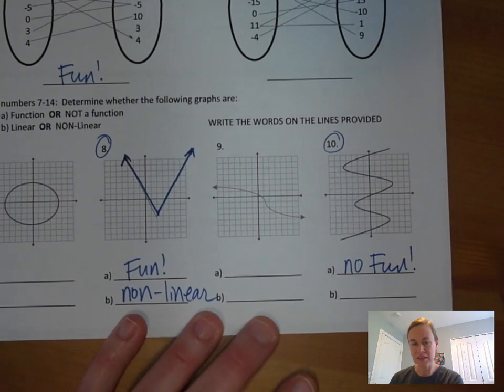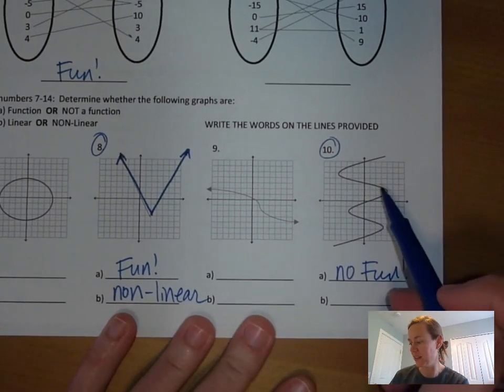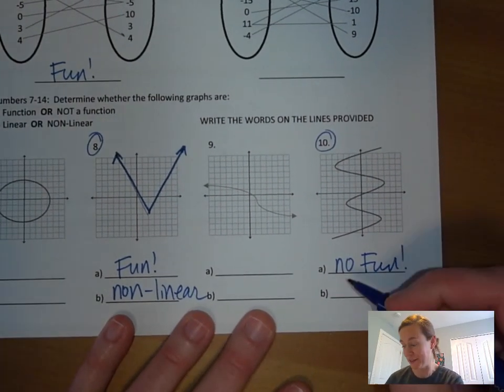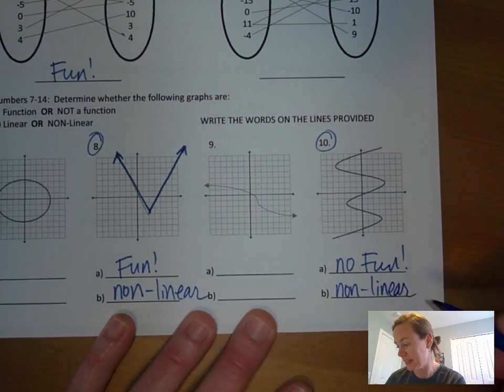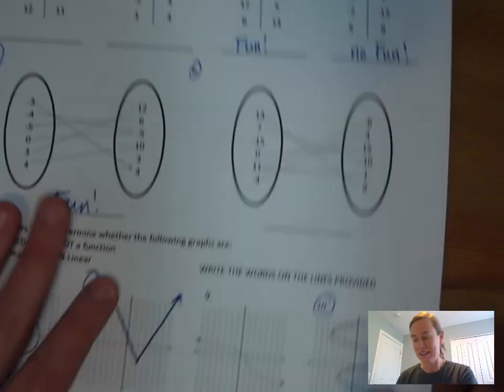And then as far as linear or nonlinear goes, well, is this a straight line? It's a curve. Definitely a curve, so definitely non-linear because it is not a line. All right, let's look at the next page.